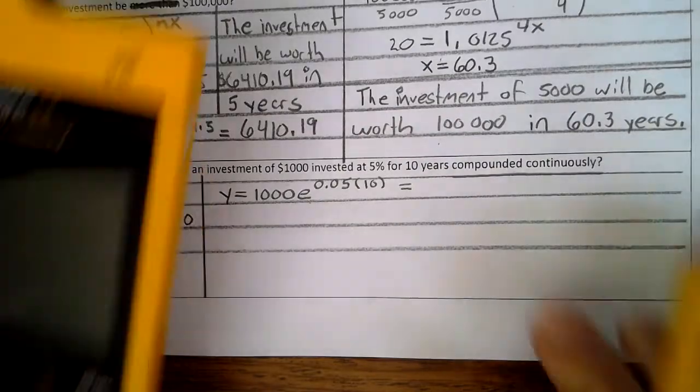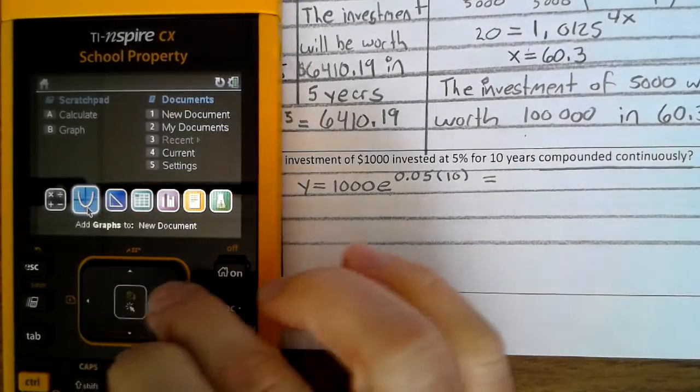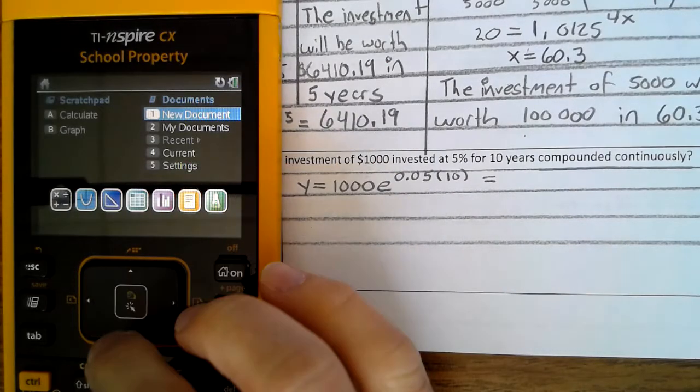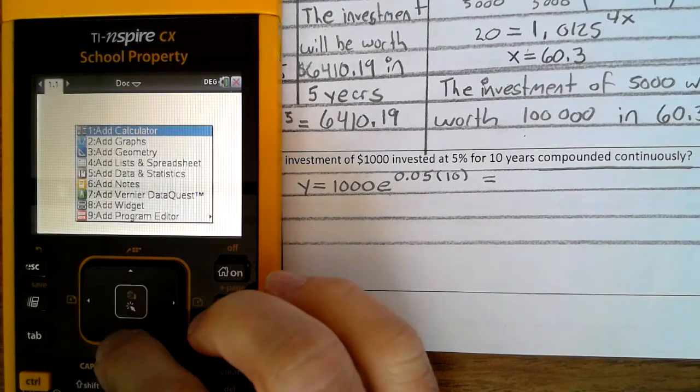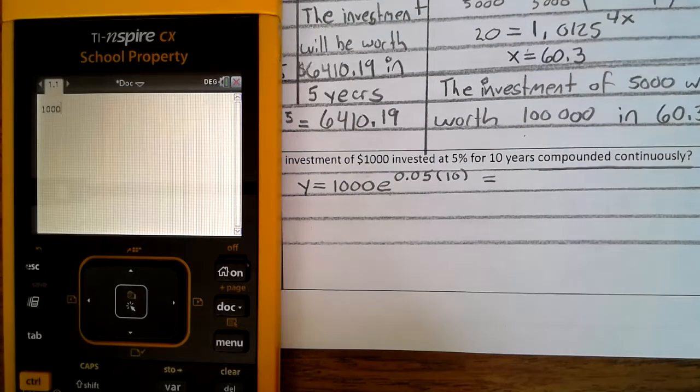I'm going to type 1,000. Now the E button is right here. So we press that. And then that's raised to 0.05 times 10. And so that would be $1,648.72.